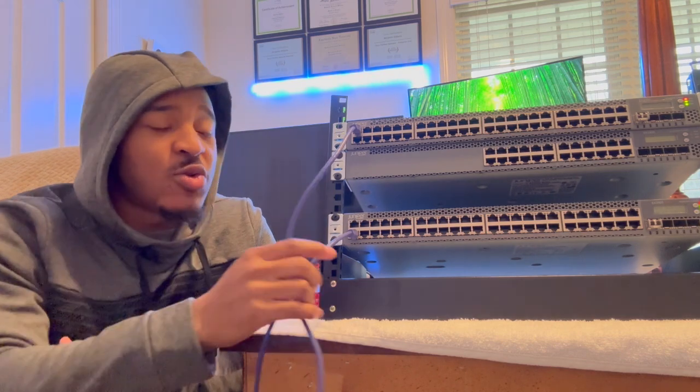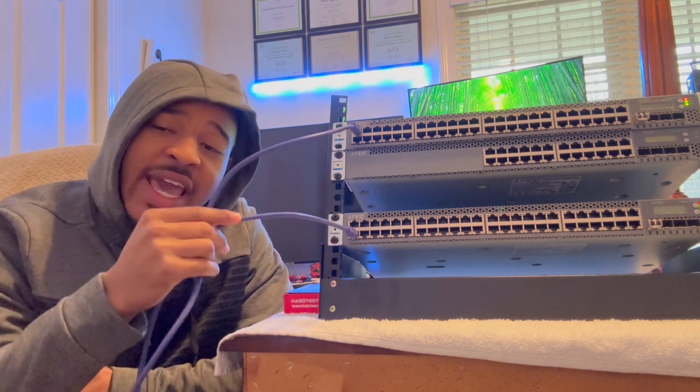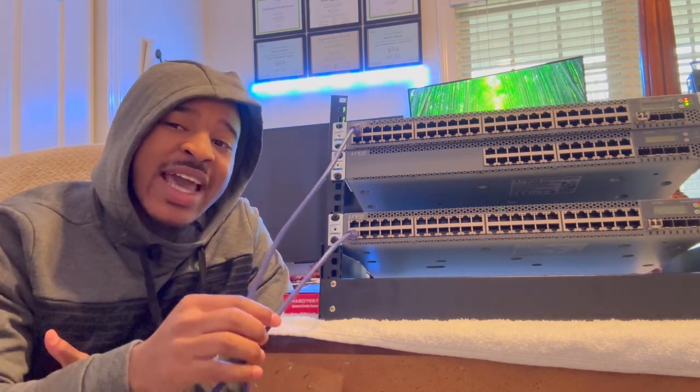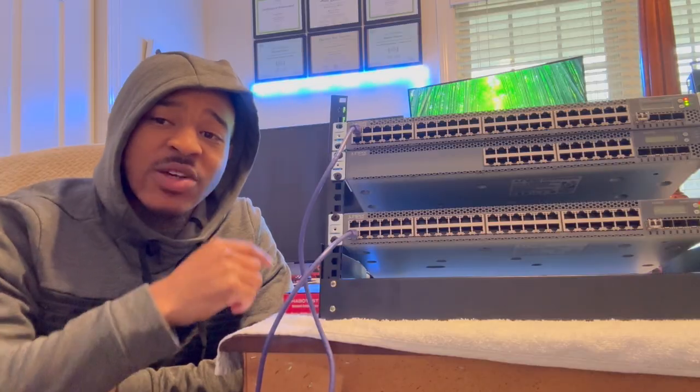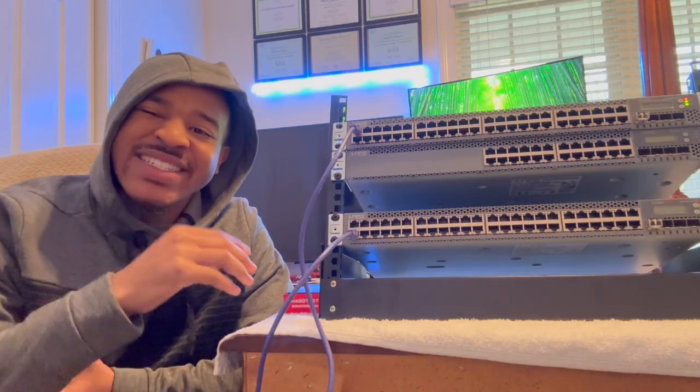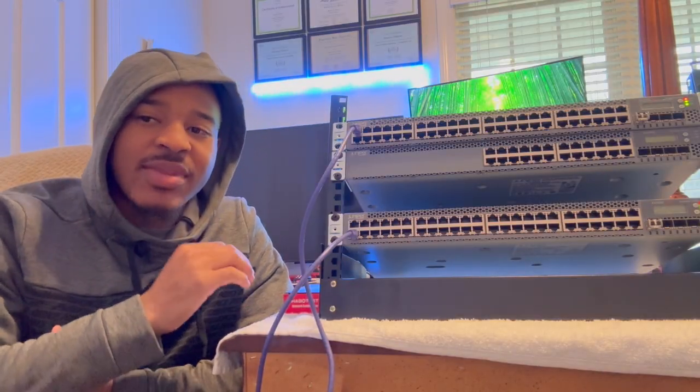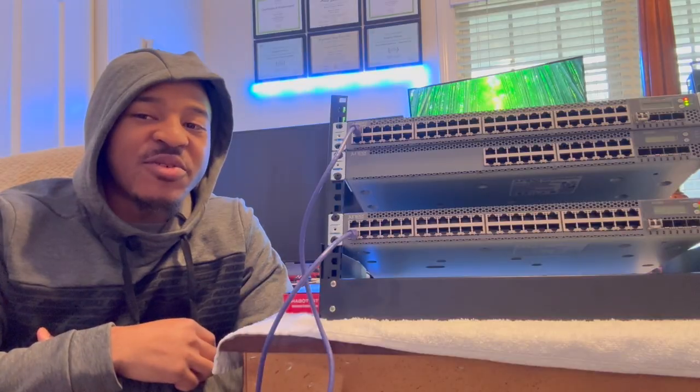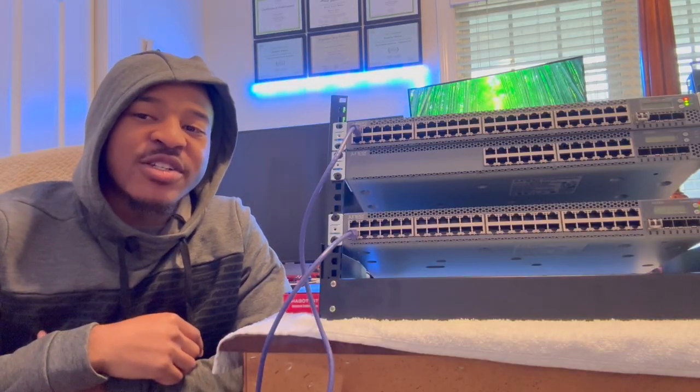First, we're going to make sure this is a known good cable. And next, we're going to look at some of the interface statistics on both of these interfaces to see exactly where the problem lays. So without further ado, let's hop into our first troubleshooting video.